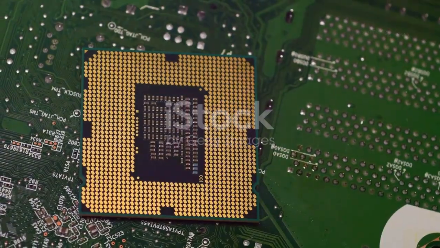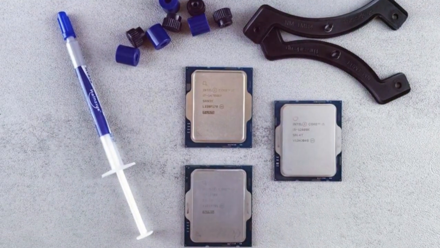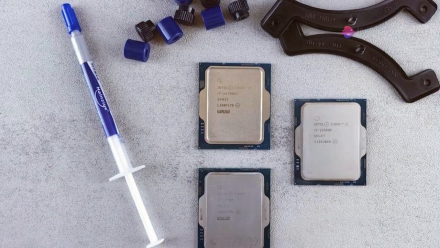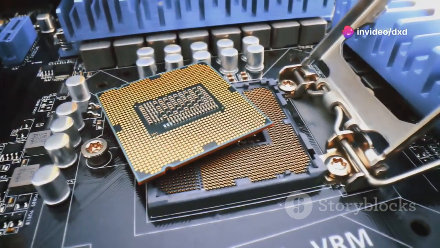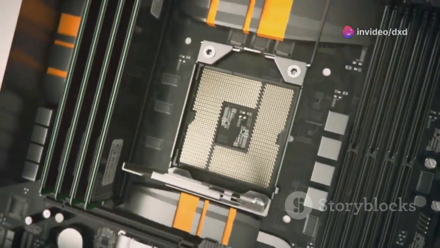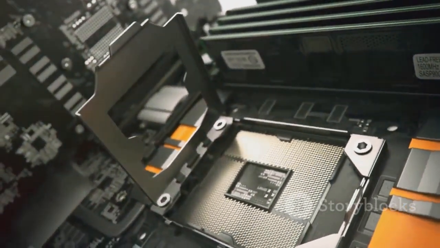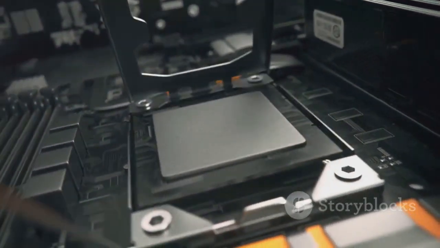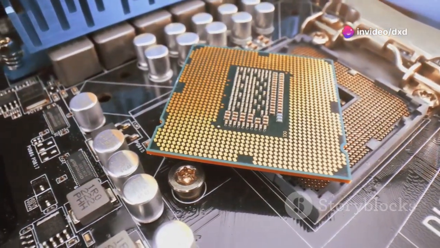Section 9, different CPUs for different jobs. Just like there are different tools for different jobs, there are different CPUs designed for different purposes. Let's take a look at some of the most common types of CPUs. These are the workhorses of the PC world, designed for general-purpose computing tasks like browsing the web, watching videos, and running office applications. These are designed for use in laptops and mobile devices.